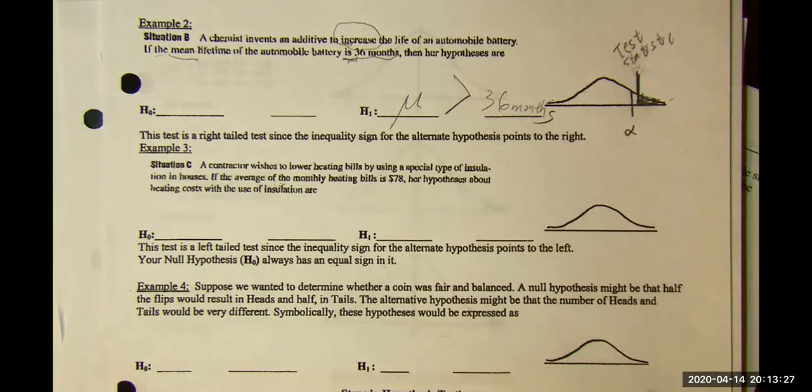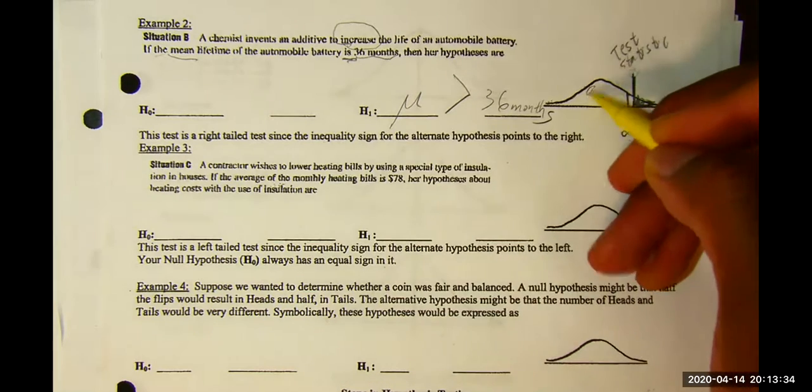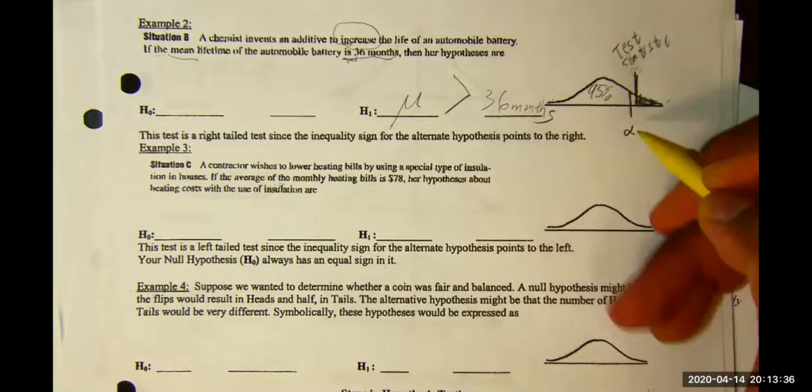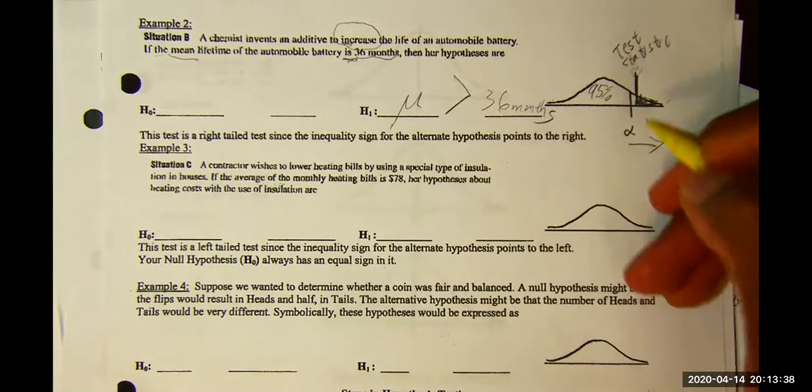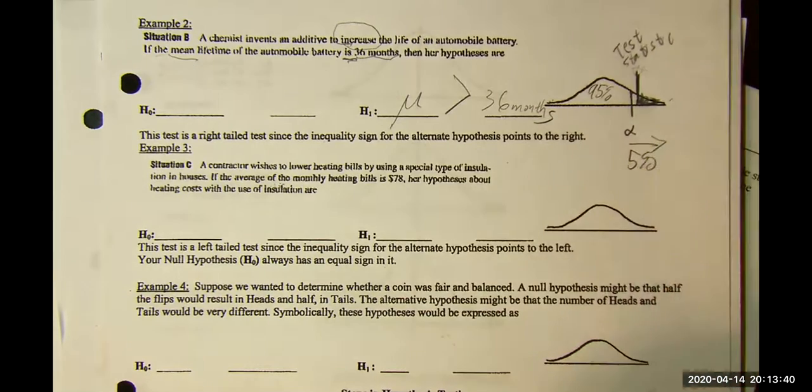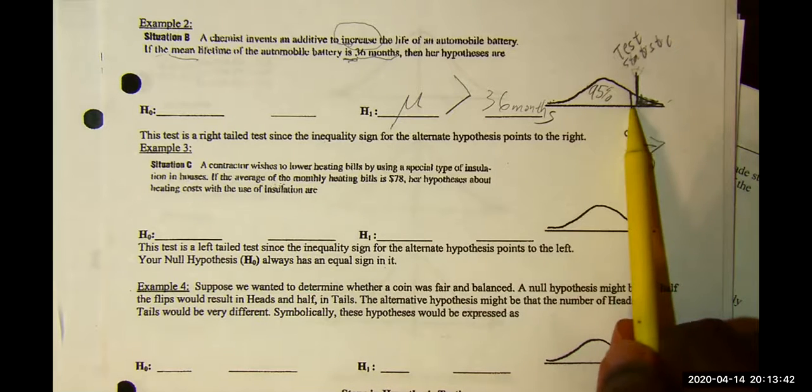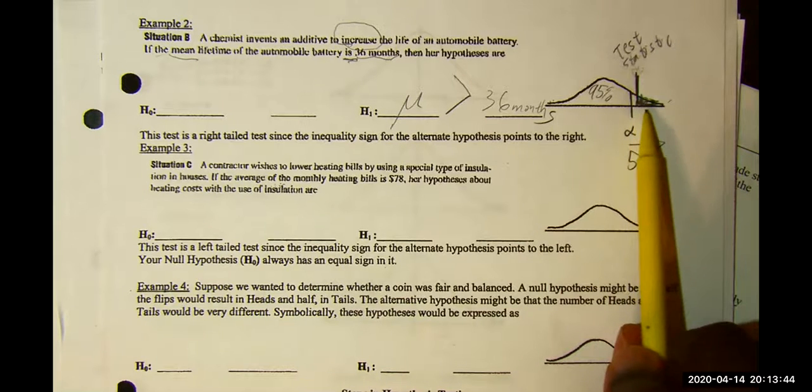So let's say we were told we were going to be 95% confident, or our alpha is 5%. 95% is here. Everything to the right of alpha is 5%. In this case, we're in the region where we can reject the null and accept the alternative.